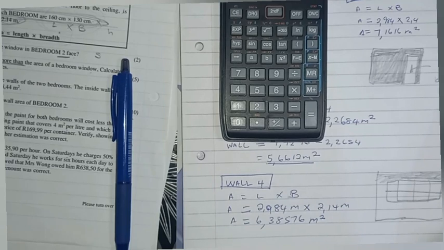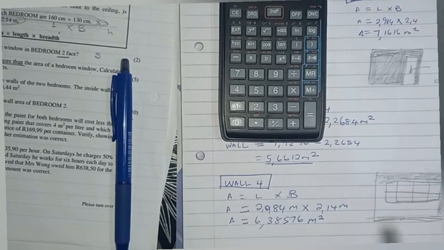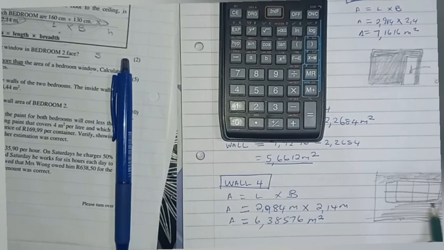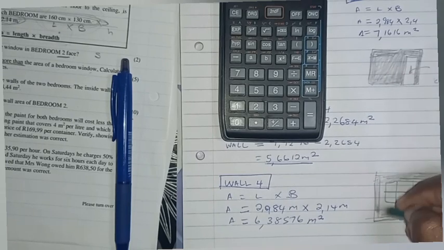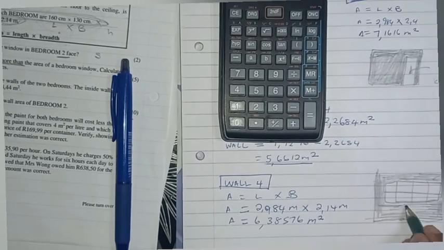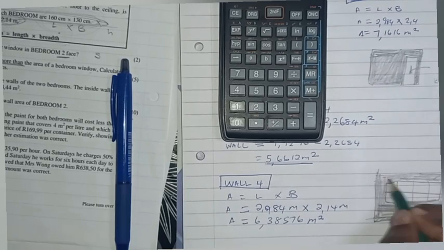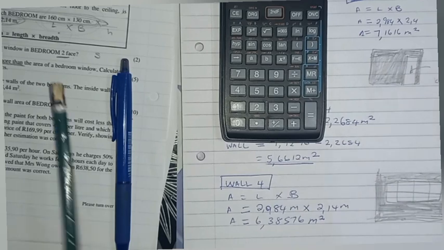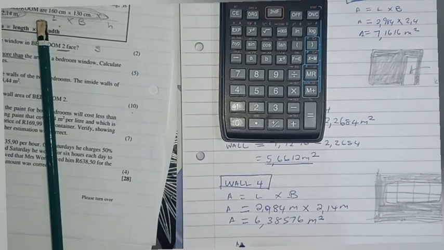So again, this would be nice if I had highlighters. They make such a job fast, but they dry so fast if you leave them open. So yeah, this space here is not going to be painted, therefore we have to subtract it. So let's calculate the area of the window.